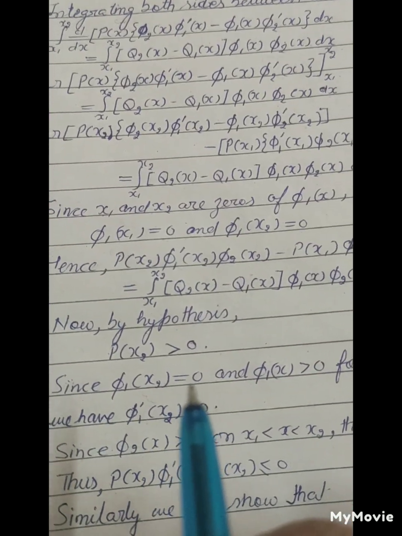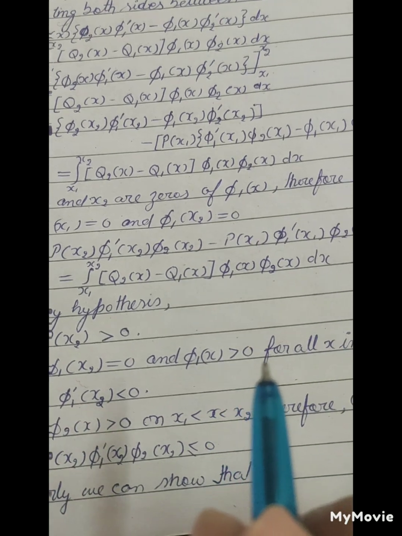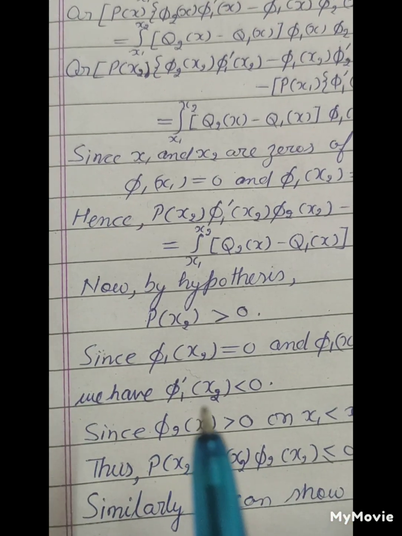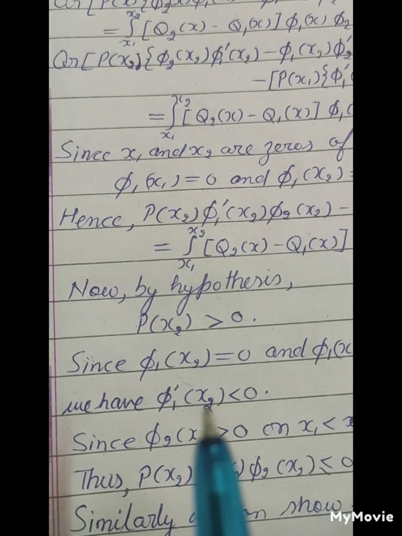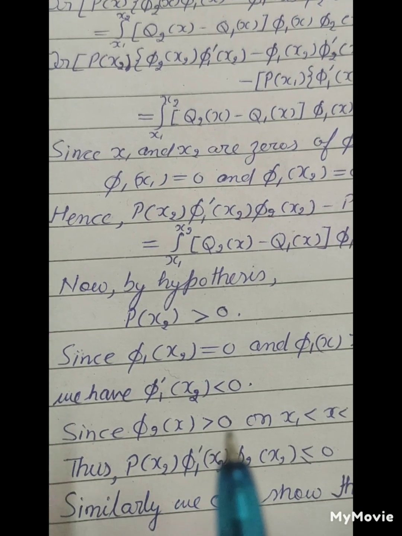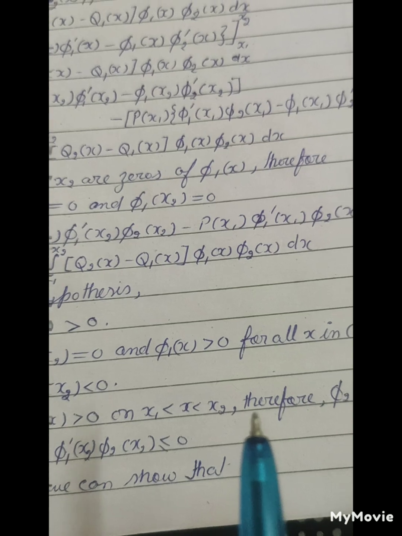Since phi 1(x2) equals 0 and phi 1(x) is greater than 0 for all values between x1 and x2, we have phi 1'(x2) less than 0, since phi 2(x) is greater than 0 on x1 < x < x2.